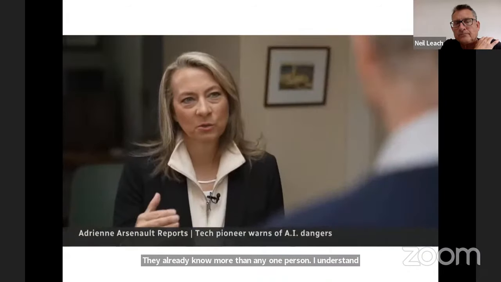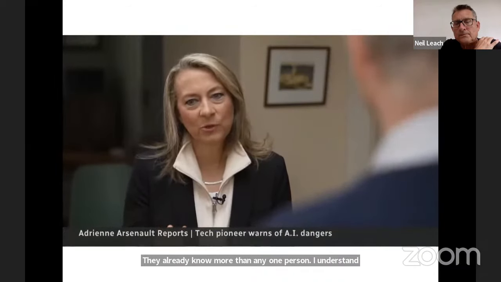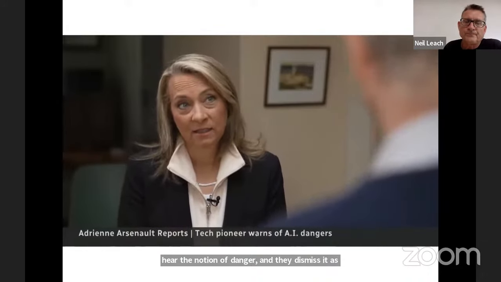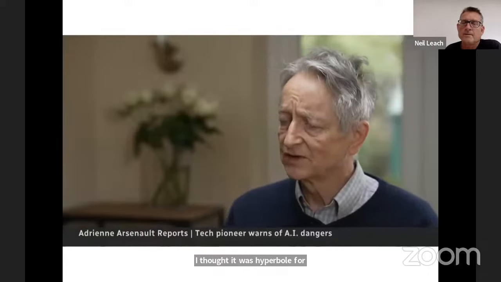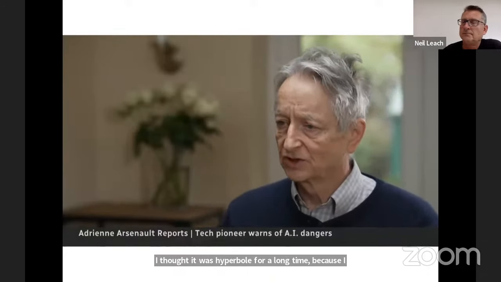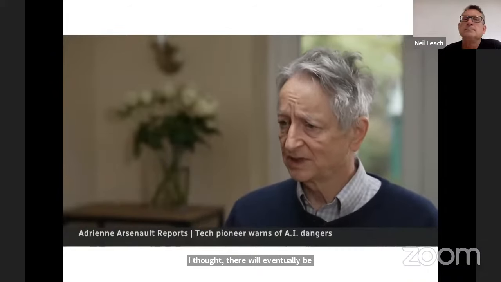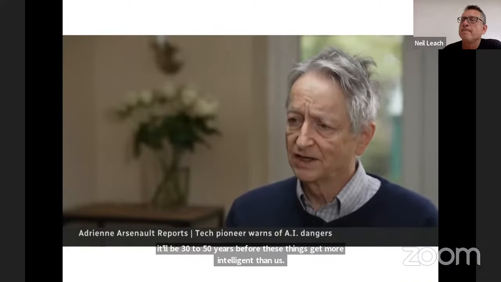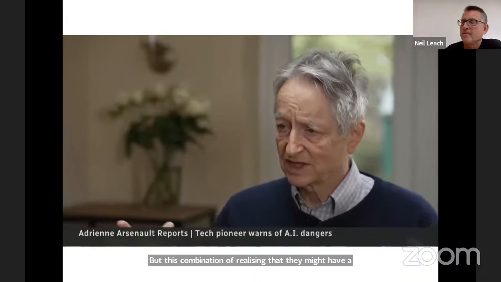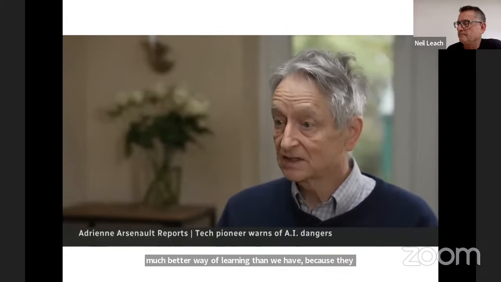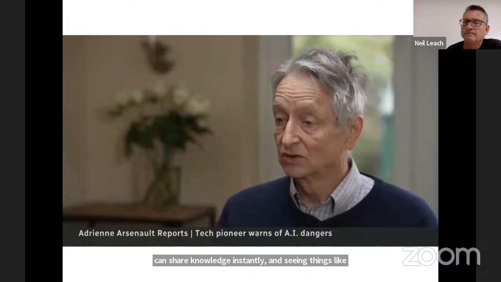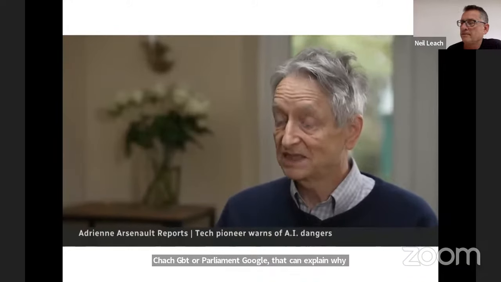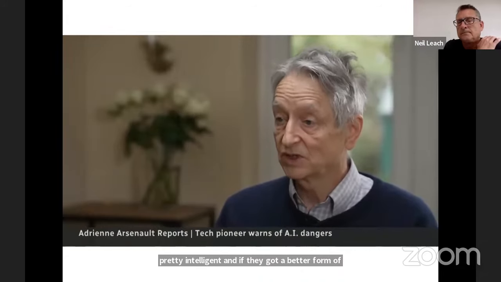I understand that things could go awry, but I still think that people hear the notion of danger and they dismiss it as hyperbole. I thought it was hyperbole for a long time because I thought these things were a long way off. I thought there will eventually be danger, but focusing on it now is unnecessary because it'll be 30 to 50 years before these things get more intelligent than us. But this combination of realizing that they might have a much better way of learning than we have because they can share knowledge instantly, and seeing things like ChatGPT or Palm at Google that can explain why a joke is funny, made me realize these things are already pretty intelligent. And if they've got a better form of intelligence than ours, then it gets to be much more urgent.